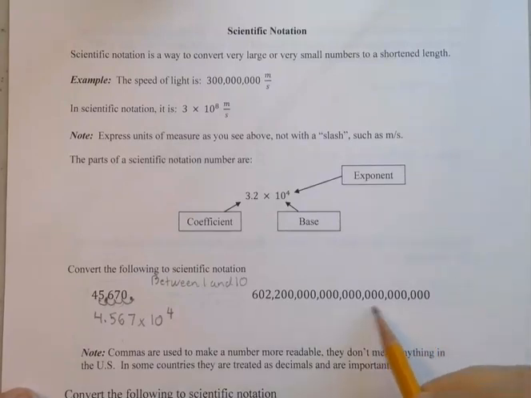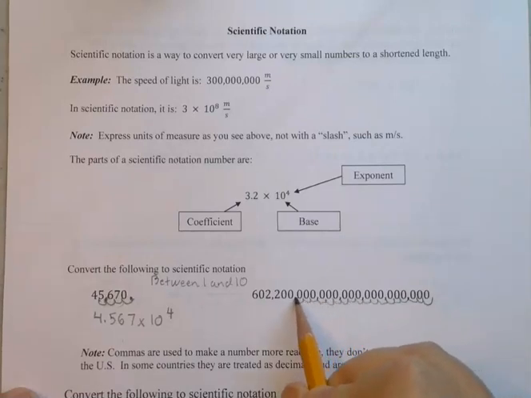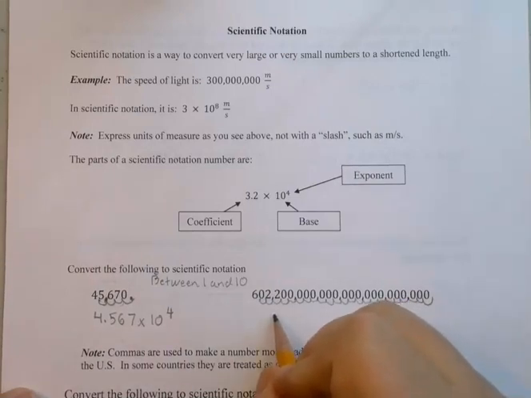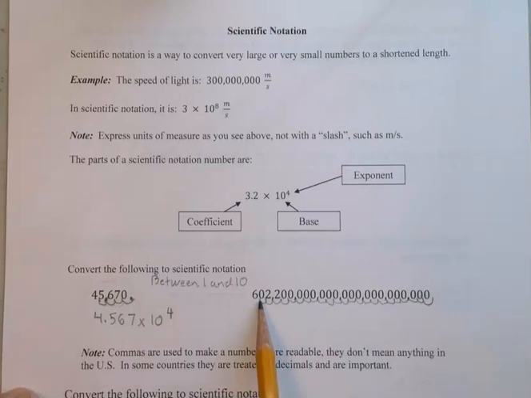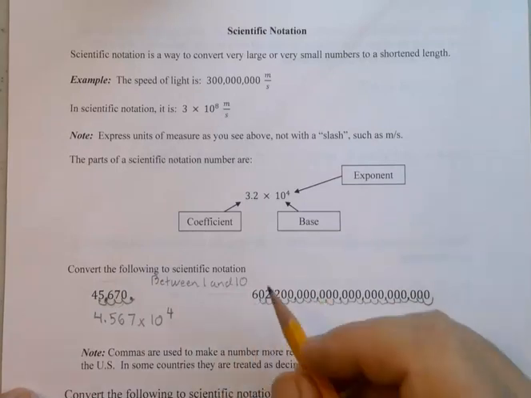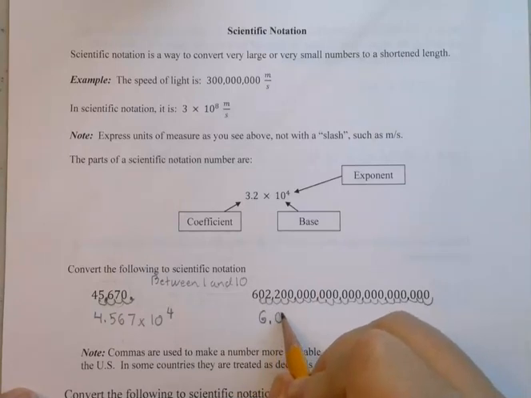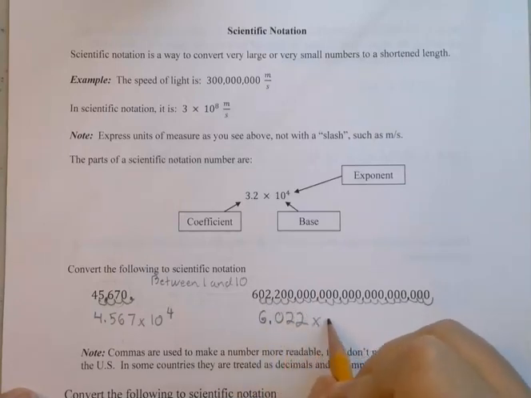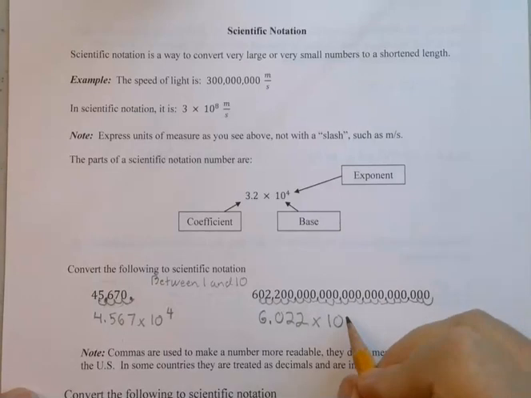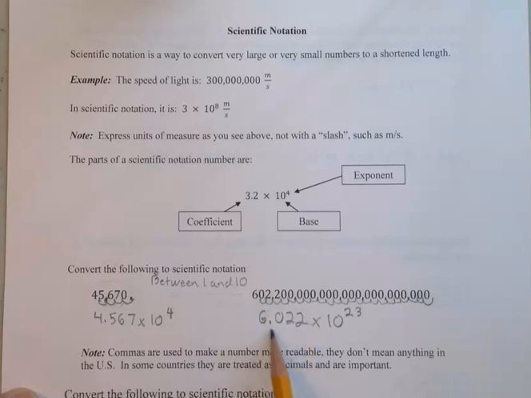Okay, so we return. Again, ignore the commas. So I'm going to have to move this 1, 2, 3, 4. And I counted 23 loop-de-loops I had to do. So to make the number, again, we're trying to make the number between 1 and 10. So that would be 6.022 times 10. And then I had to do 23 of those, so it's 10 to the 23rd. Again, you want this coefficient to be a number between 1 and 10. So you have to move the decimal to the appropriate place to make it a number between 1 and 10.